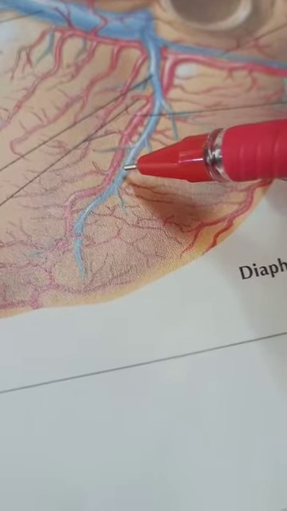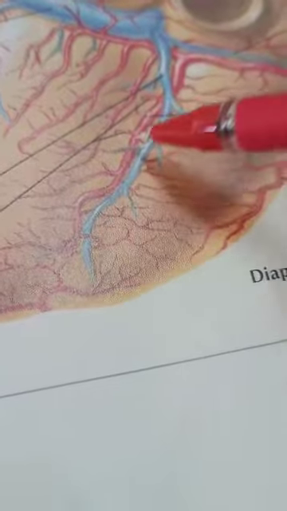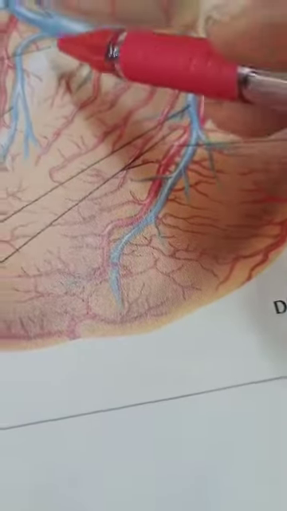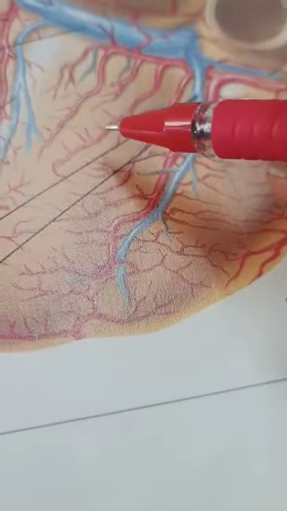Then in 10% of people, the posterior interventricular artery arises from the left coronary artery. In their case, it will be left dominant.